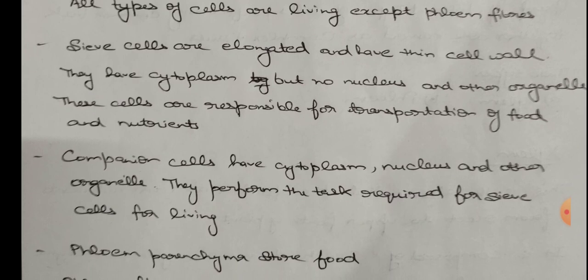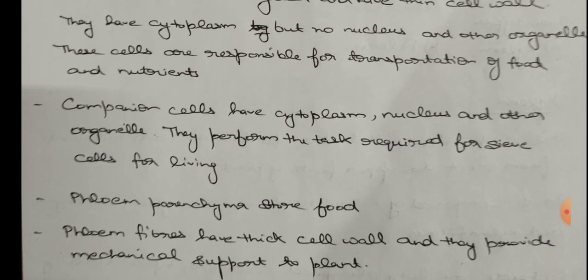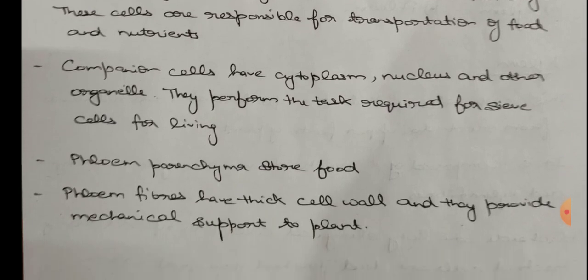Second, companion cells have cytoplasm, nucleus and other organelles. Now this line is very important. They perform the task required for the sieve cells for living, meaning the nucleus of companion cells controls the sieve cells. Sieve cells do not have a nucleus, so the companion cells perform the task required for sieve cells for living. Then comes the phloem parenchyma that stores food, and phloem fibers that have thick cell walls and provide mechanical support to the plant. Clear, students? So the xylem helps in transportation of water and minerals, and phloem helps in transportation of food.